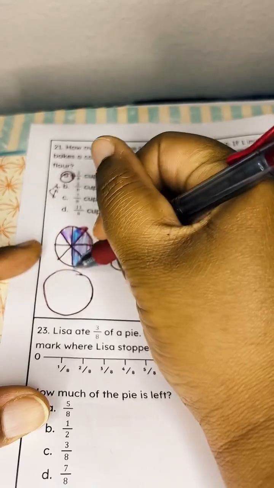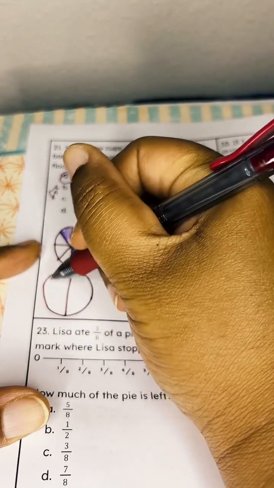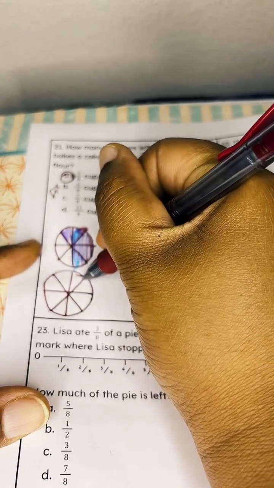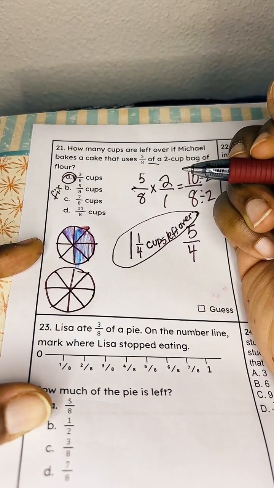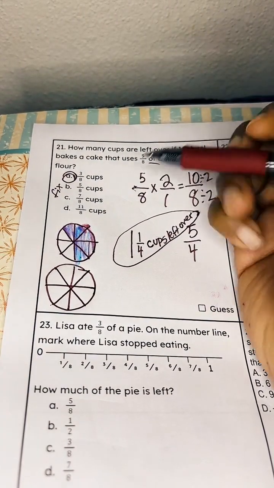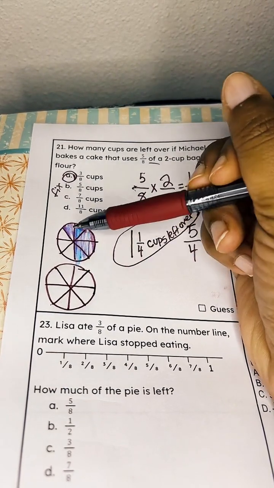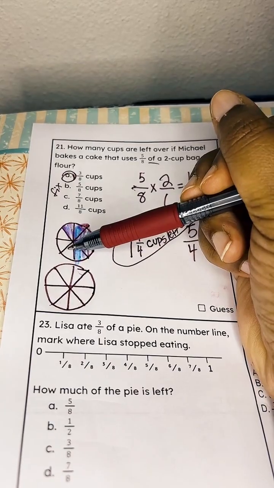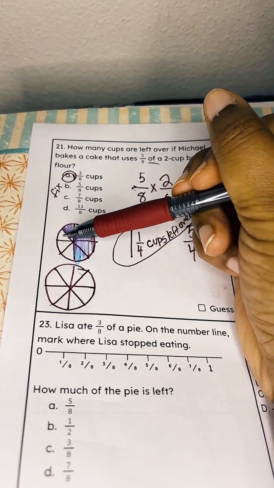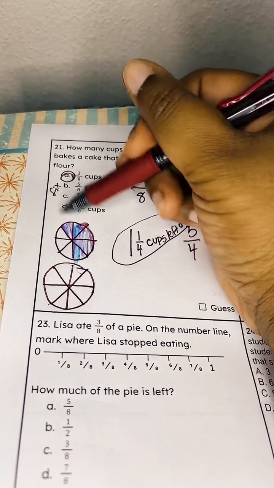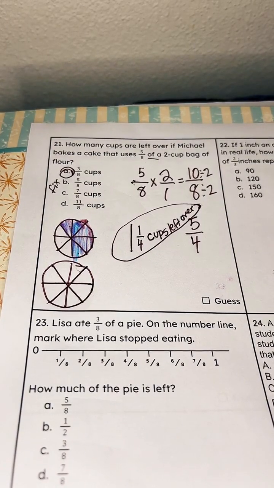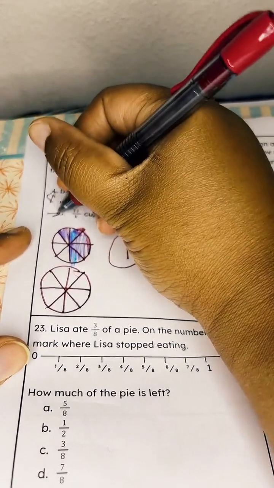Am I not drawing it twice though? Shouldn't I be drawing 2 cups? And if only 5/8 of it is used, then it's 8, 9, 10, 11. Then 11/8 should not be used. I'm going with D now.